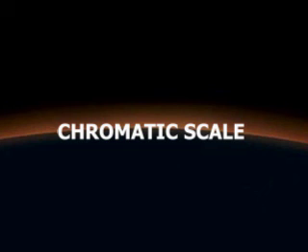We also have another type of scale entirely different from the diatonic scale, though related to it because some of the notes of the diatonic scale can be found there. It's called a chromatic scale. In a chromatic scale, all the notes are involved, all 12 notes are involved in constructing the scale.